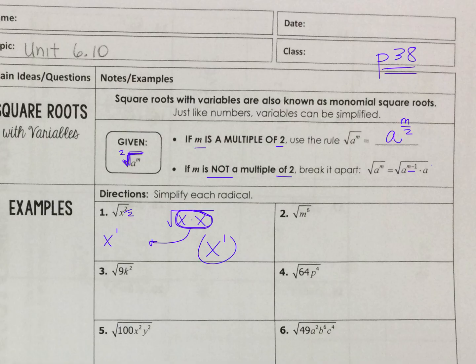Okay, so m, I know that there are 6 of them in there: 1, 2, 3, 4, 5, 6. And then they need to come out in pairs. So 1, 2, 3, I can take out 3 of them. So m cubed. The shortcut would just be to divide by 2, take it out, and you get m to the third.